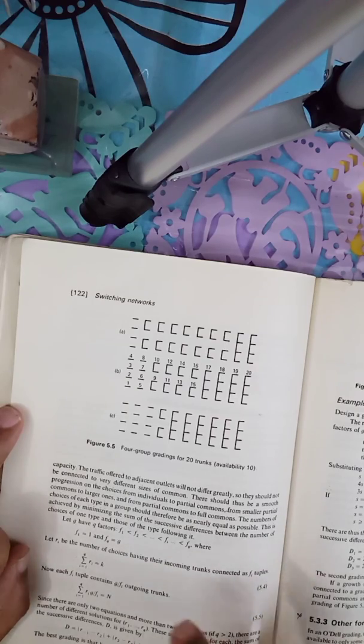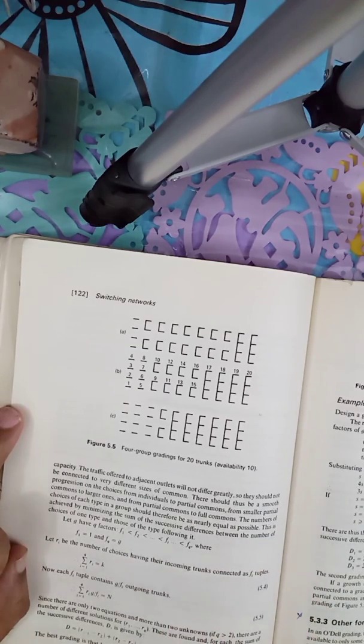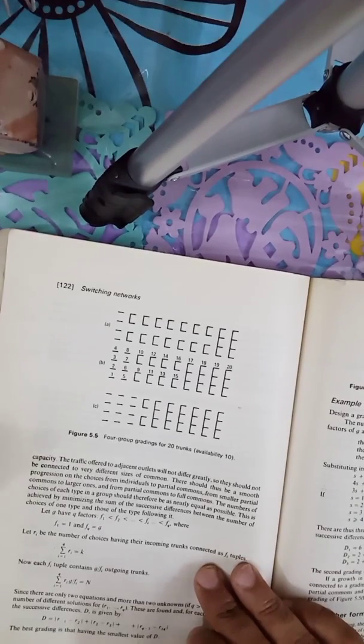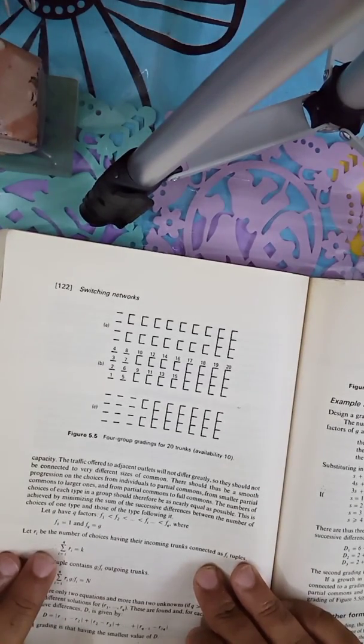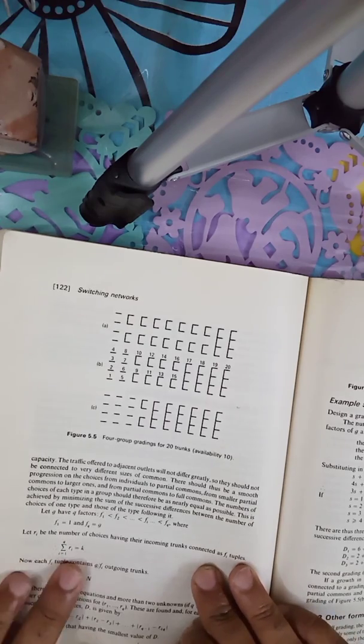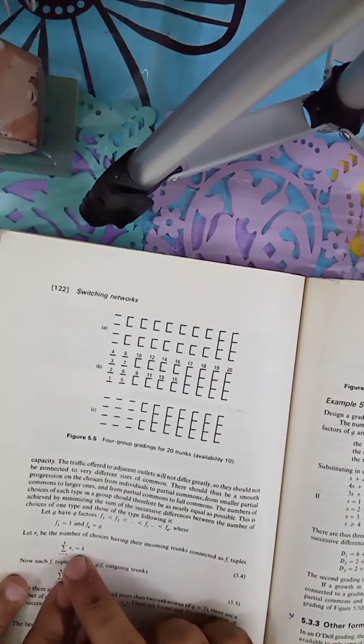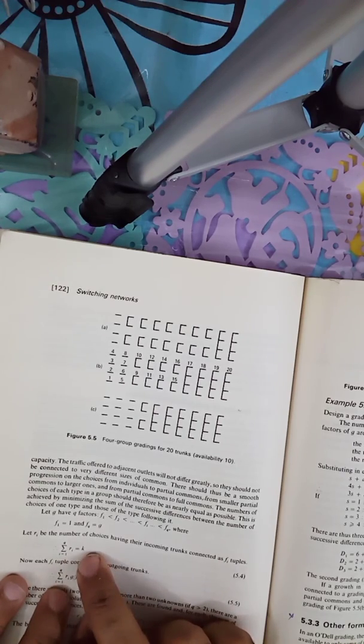We call them F1, F2, and F3. The total number of how many of these are taken together, for example, how many columns are singles, how many columns are doubles, or how many columns are quadruples, is given by the value R. So if we add them up, we get the value K, which is the availability.